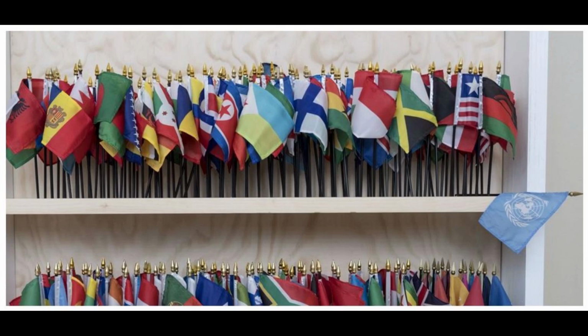13. World Intellectual Property Organization, WIPO. Formation, founded in 1967. Headquarters, Geneva, Switzerland. Objectives, WIPO protects intellectual property rights globally, offering a forum for policy dialogue, cooperation, and the development of international IP systems to encourage innovation and creativity.